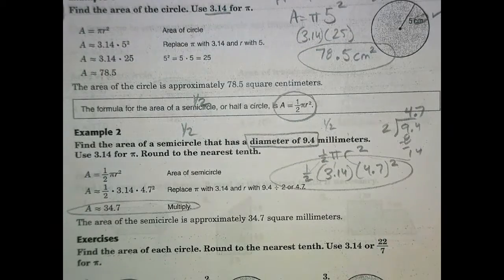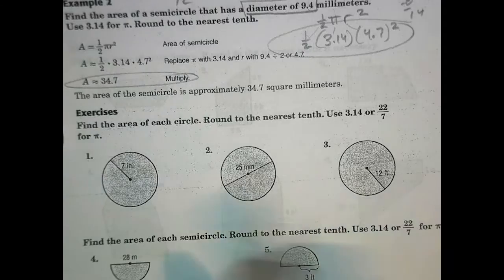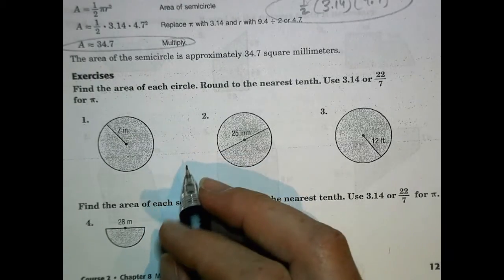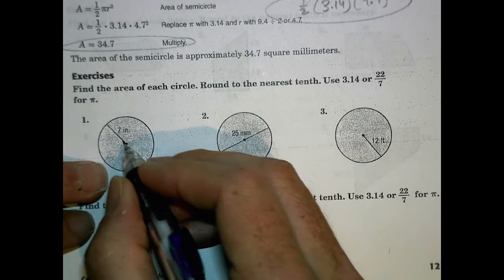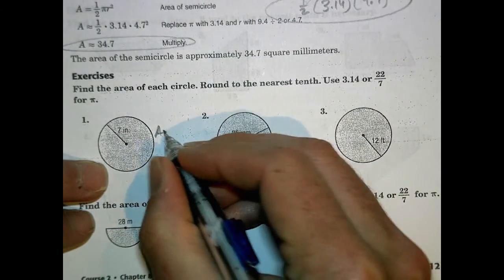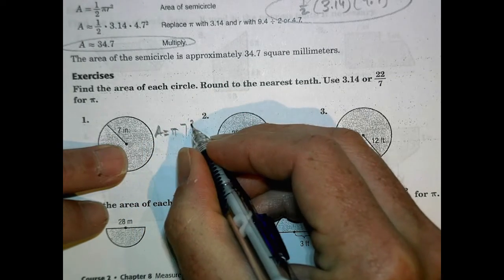So you will have some questions here. We'll do a couple together real quick with areas of circles and also with semicircles. Okay, so let's set them up and see how you do. So this first one, it's a radius, so that's nice. We would say that the area is equal to pi times the radius squared.